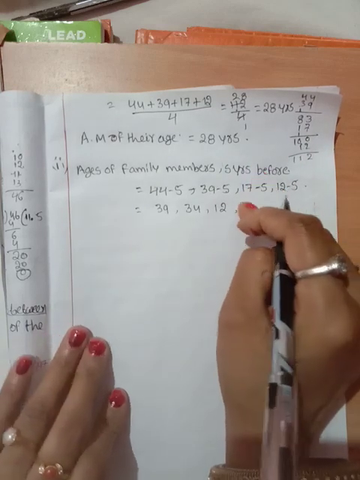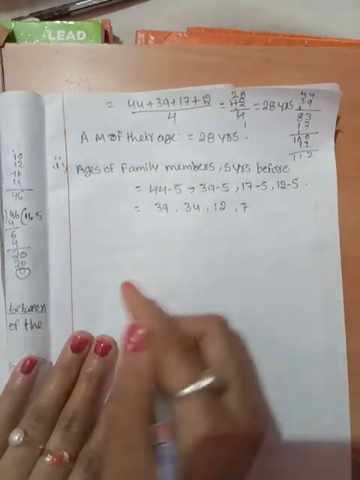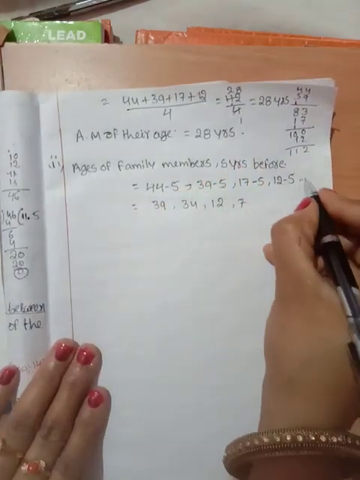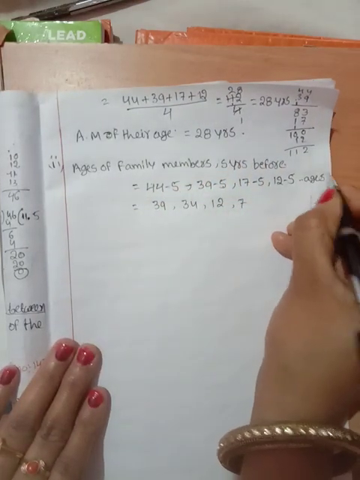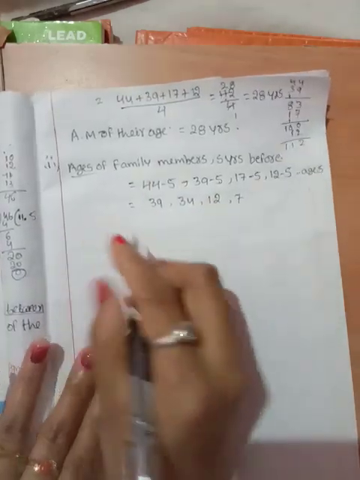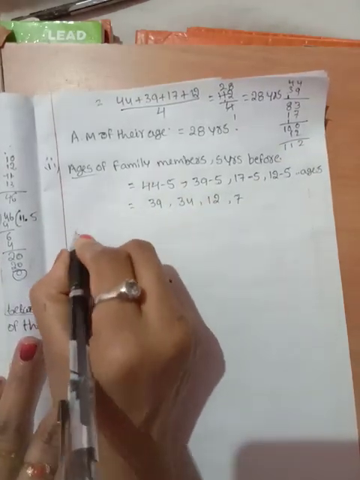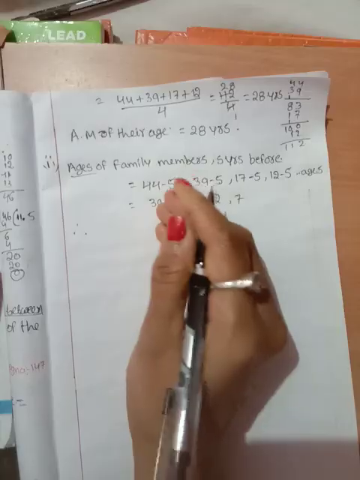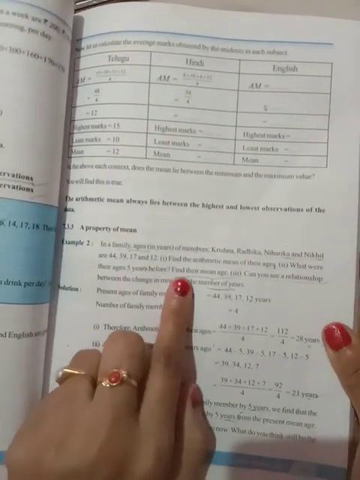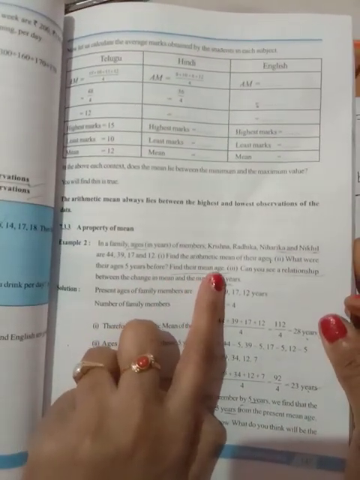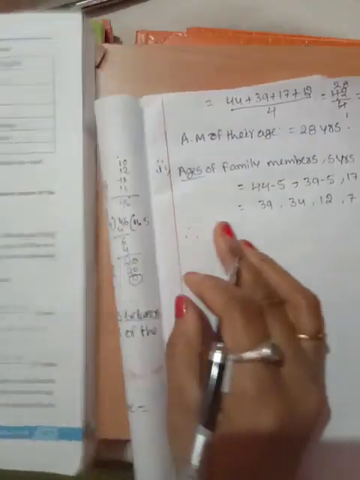Five years before, the family members' ages. These are the ages only. You can already write it. Yeah, next one is to find the mean. The question here is asking to find their mean age. Mean age you can find it only.